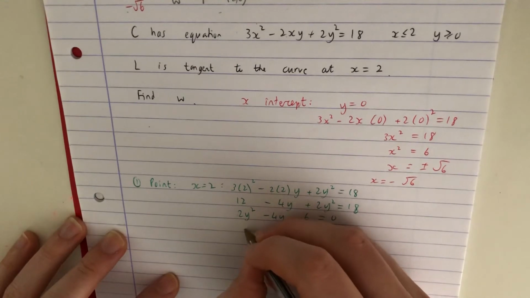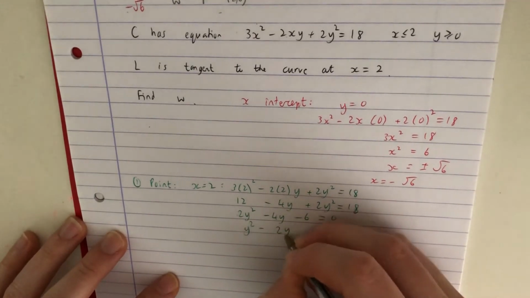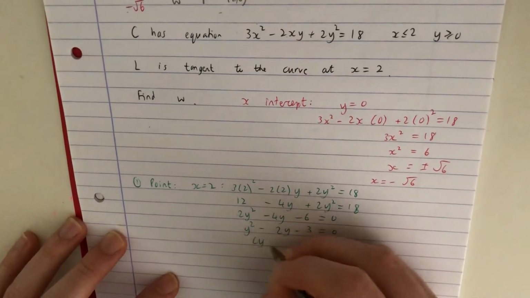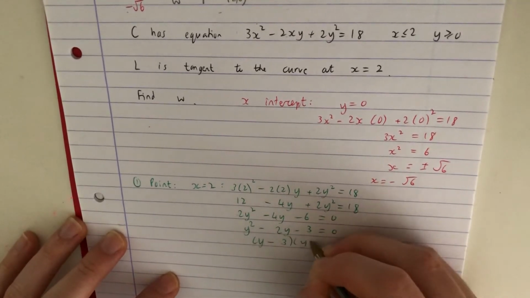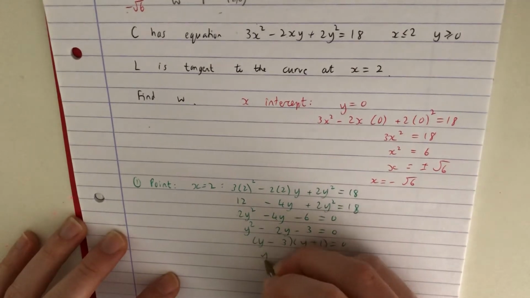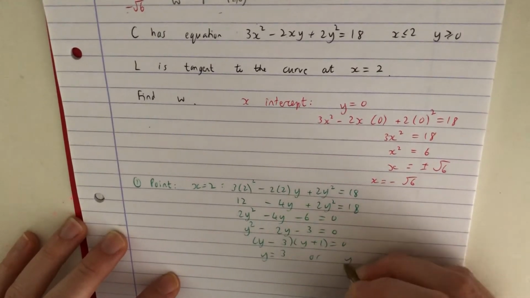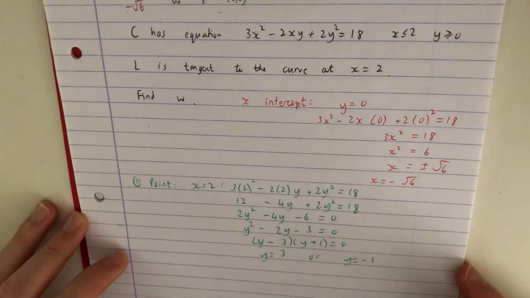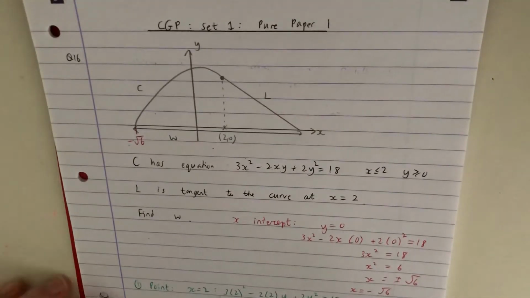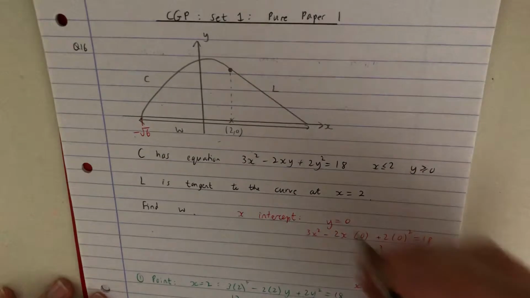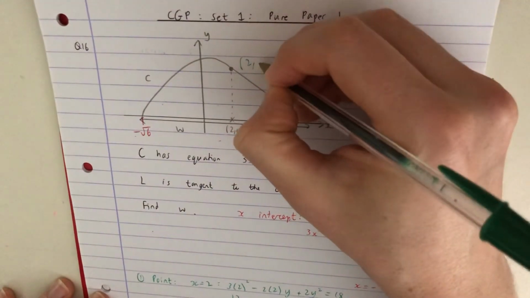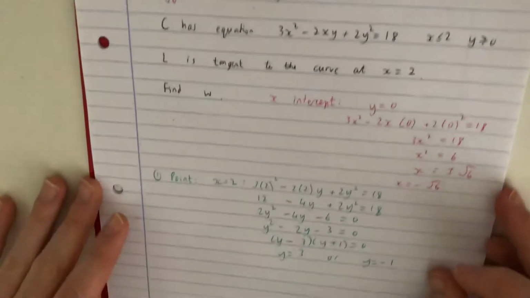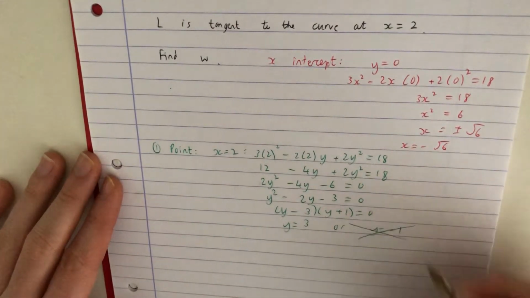To give you y squared minus 2y subtract 3 is equal to 0. So two answers. Either y is equal to 3 or y is equal to negative 1. Based on our sketch, y is a positive number. So this would be 2, 3 in this case. Okay, forget about that one.